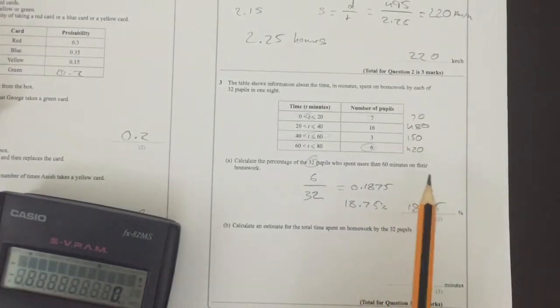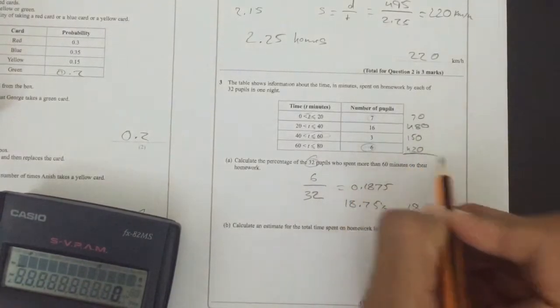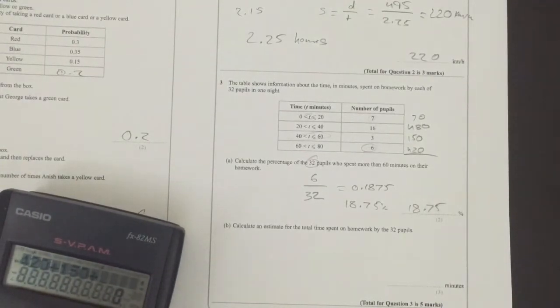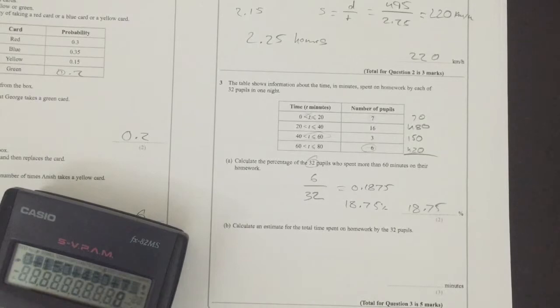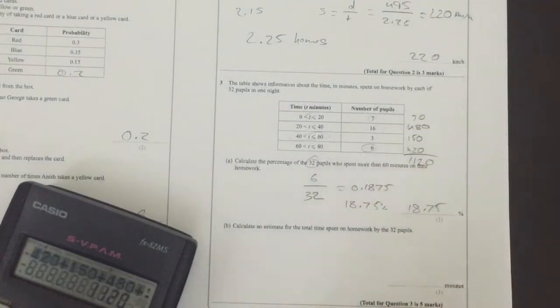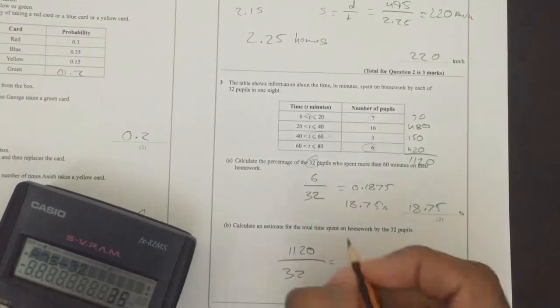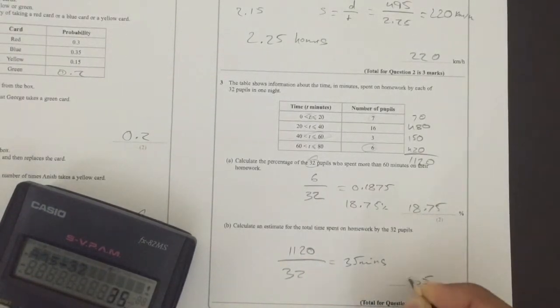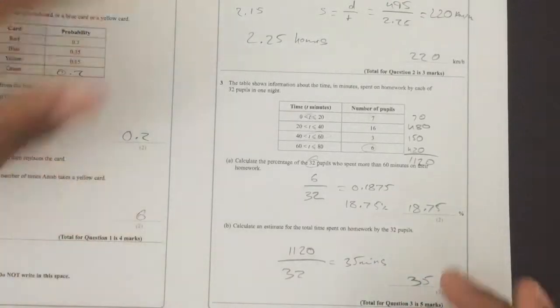So after that you have to add all of these together, which gives you 420 plus 150 plus 480 plus 70, 1120. And after that you have to divide that by 32, so 1120 over 32 gives me 35 minutes.